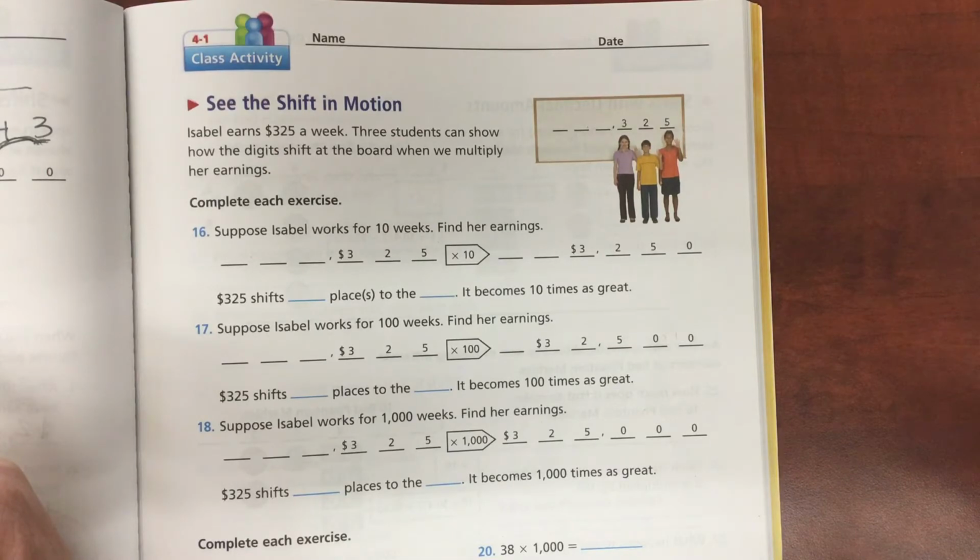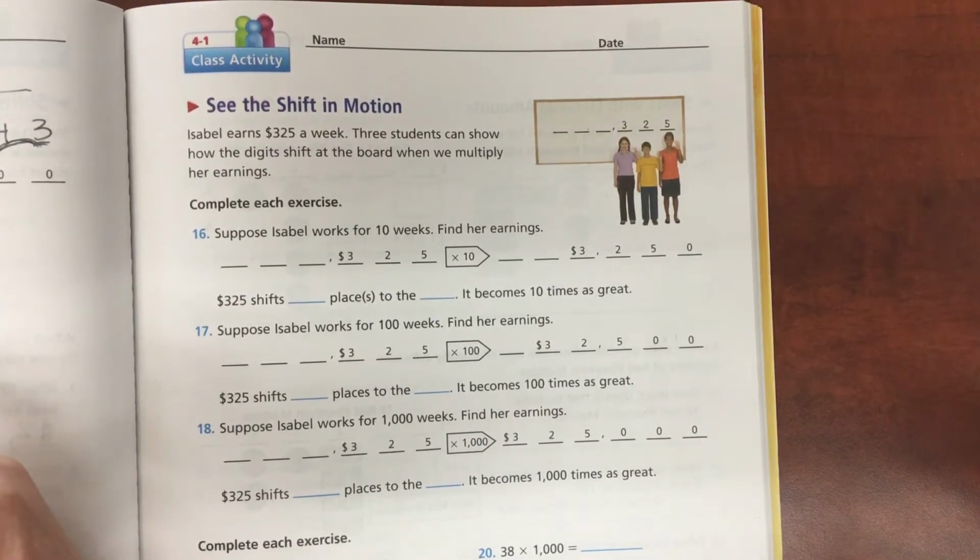This person, Jordan, is getting really, really comfortable. He's making some good money. Yep, making some good money. $243,000. All right. See the shift in motion.